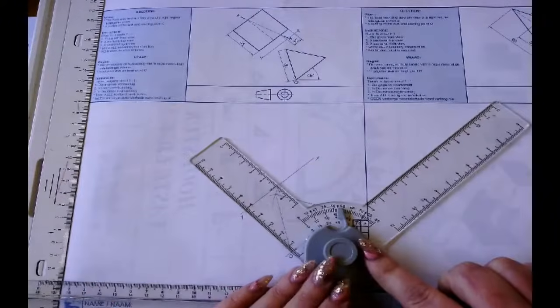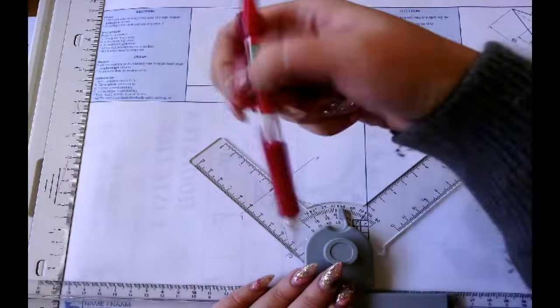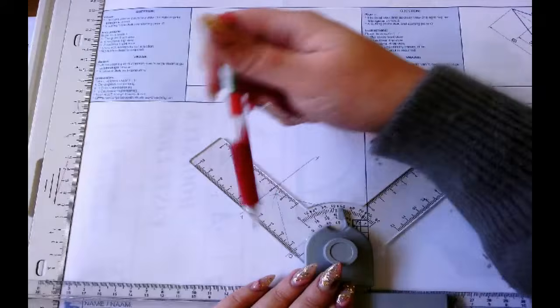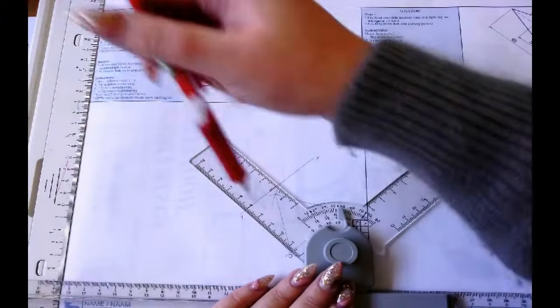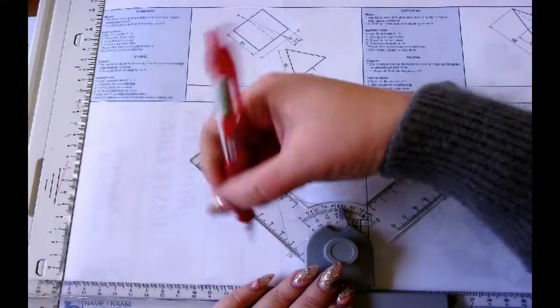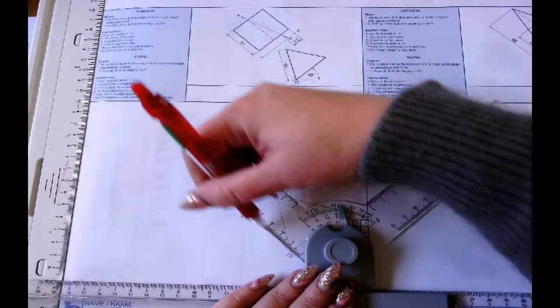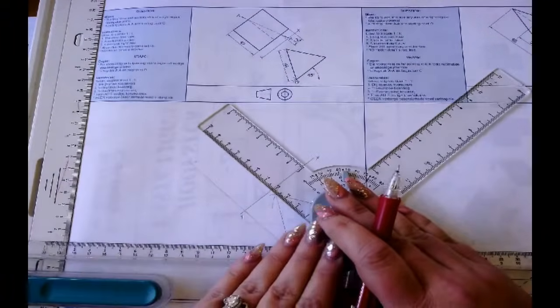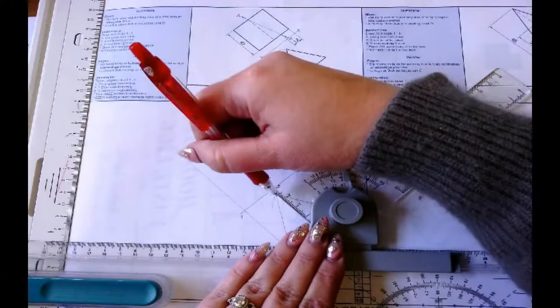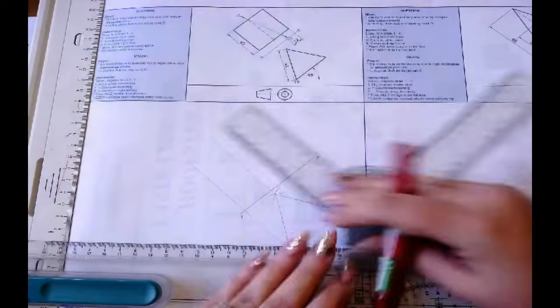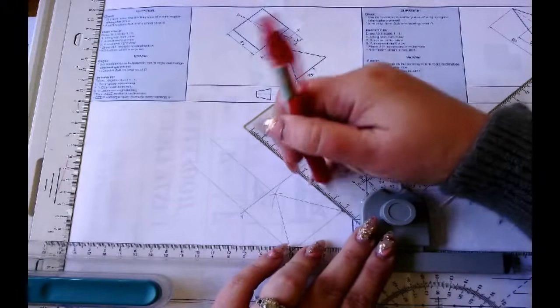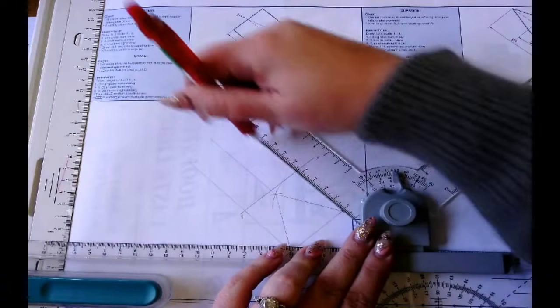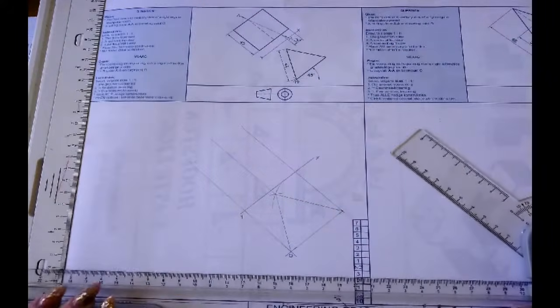See where I'm holding my pencil at the back, and I'm just dragging my pencil, and this will create a darker line or a lighter line, but I'm just making them a little bit darker for the projector's purpose so that you can see what I'm doing. And then I'm projecting all corners of my solid.